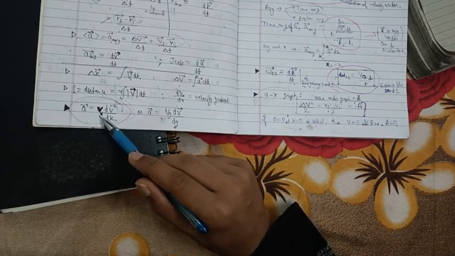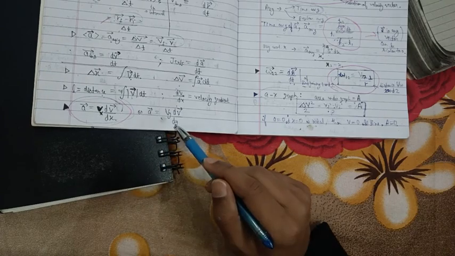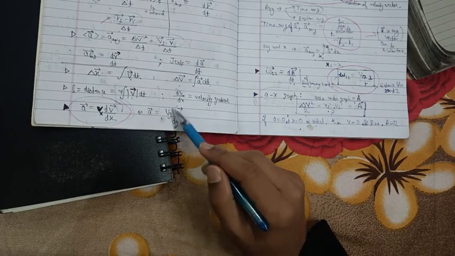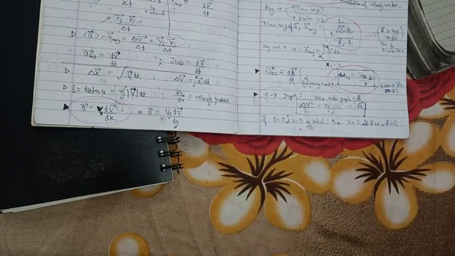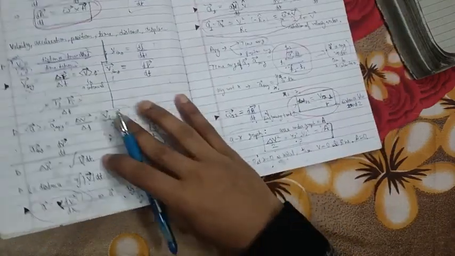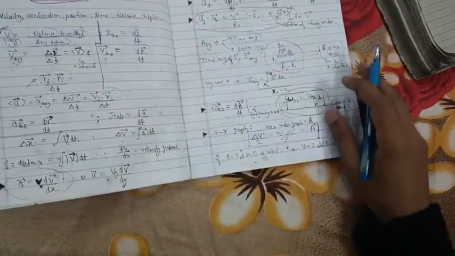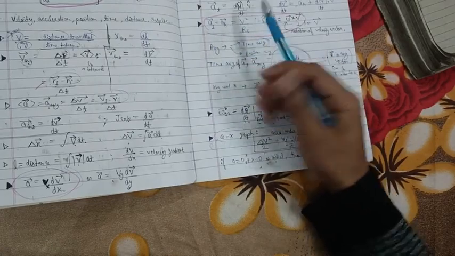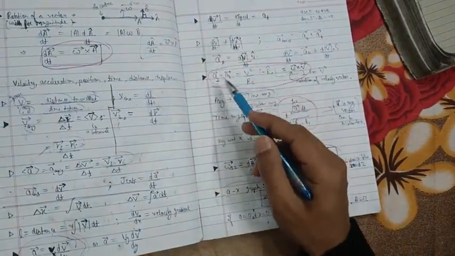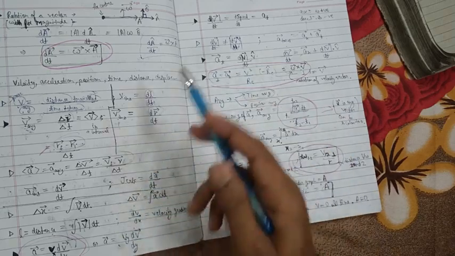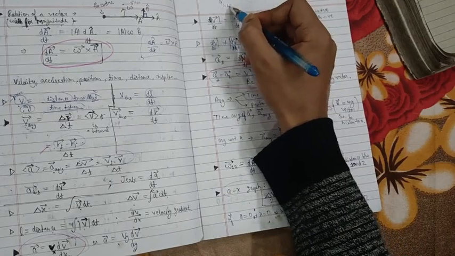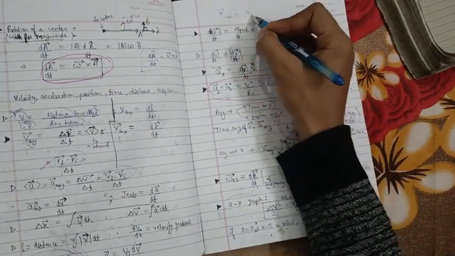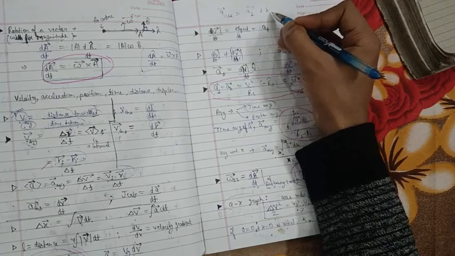If we take dx here, then this value would be vx, and if we take dy, then it would be vy. It would not be the complete v vector, but only vy with positive and negative sign accordingly. And now we have the total acceleration equation. Total acceleration a is equal to a perpendicular plus a parallel. So we have total acceleration a net equal to a perpendicular plus a tangential.